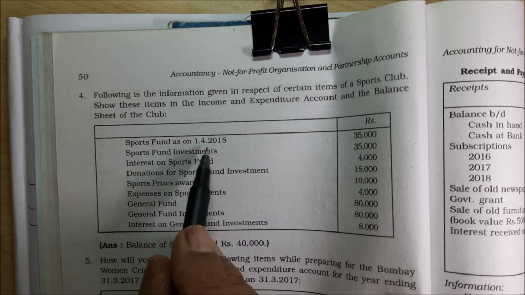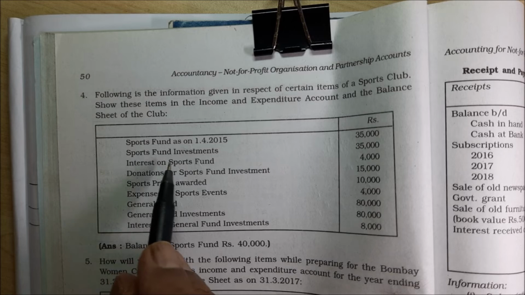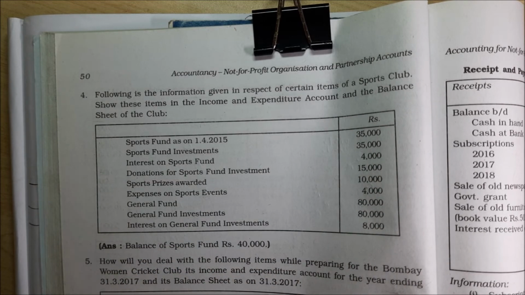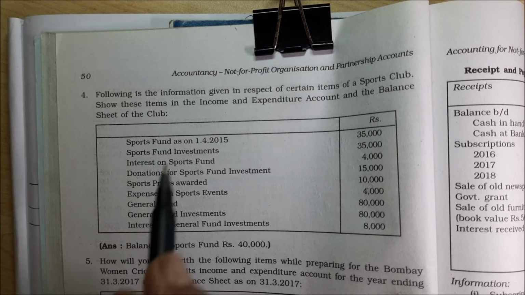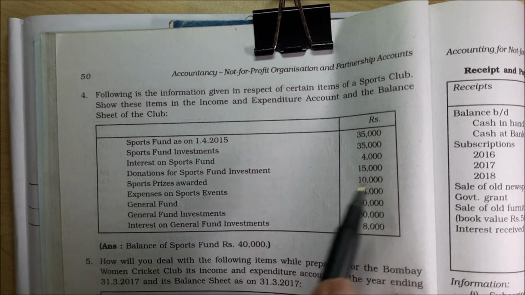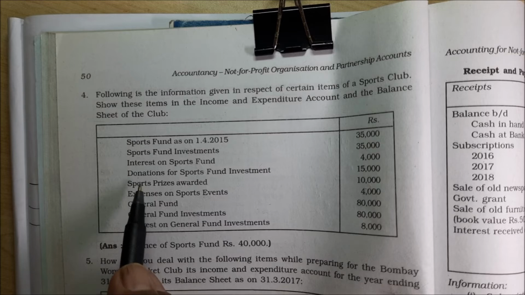Sports fund as on 1/4/2015, opening balance 35,000. Sports fund investment 35,000. That means you have collected the fund, you have invested. So asset and liability: this is liability, this is asset. Interest on sports fund 4,000. It is revenue.